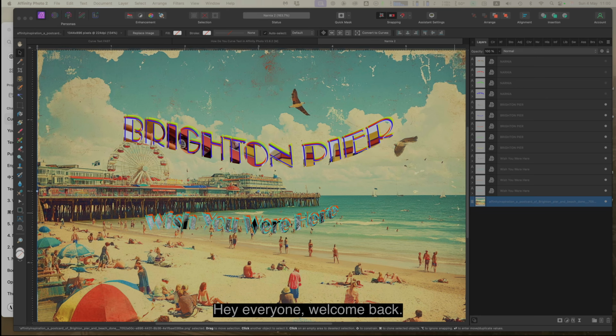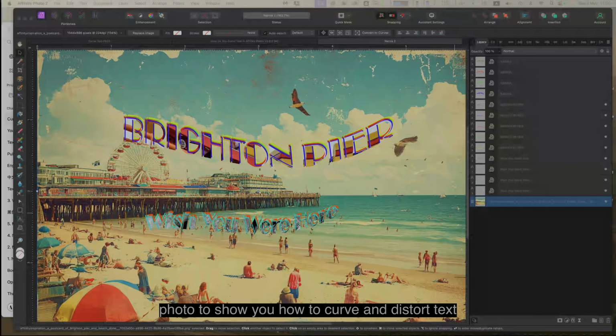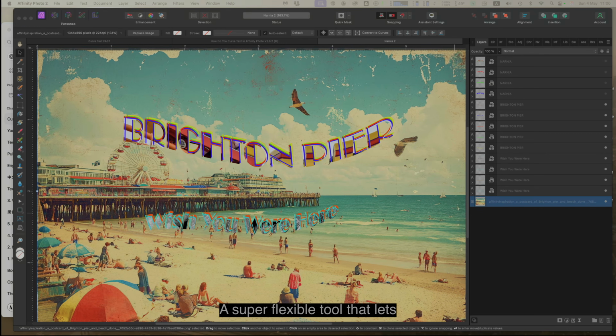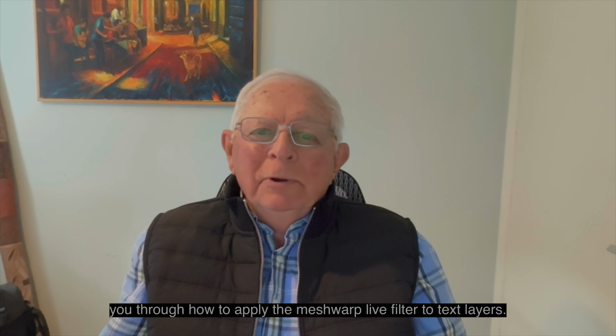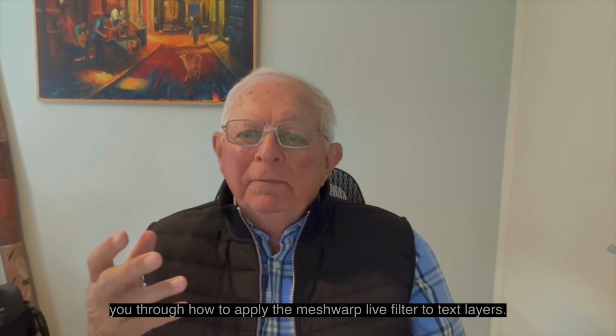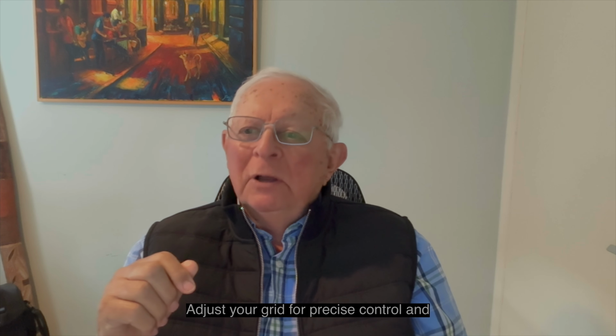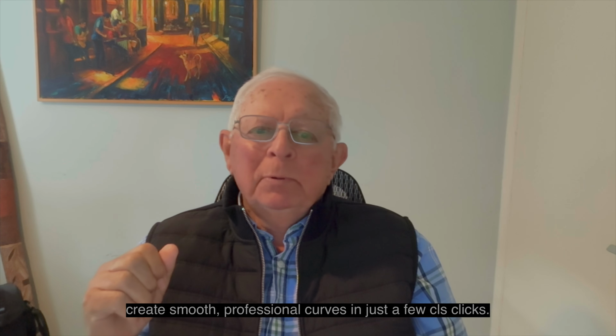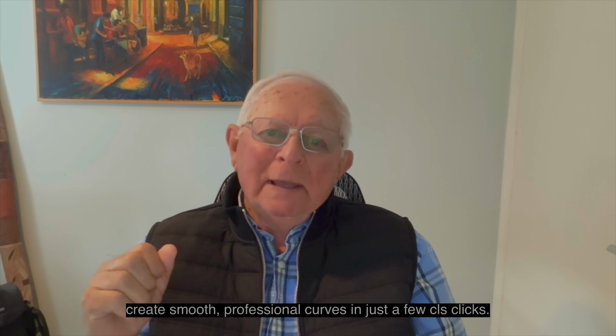Hey everyone, welcome back. In this video, we're diving into Affinity Photo to show you how to curve and distort text using the Mesh Warp Live Filter, a super flexible tool that lets you shape your text exactly how you want with full control and non-destructive editing. I'll walk you through how to apply the Mesh Warp Live Filter to text layers, adjust your grid for precise control and create smooth, professional curves in just a few clicks.